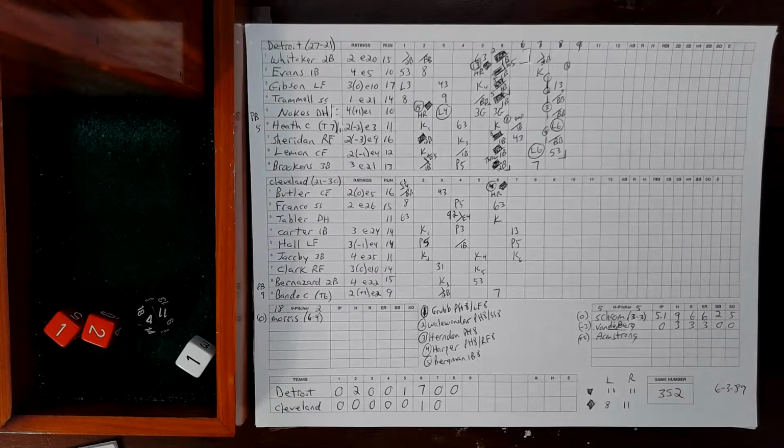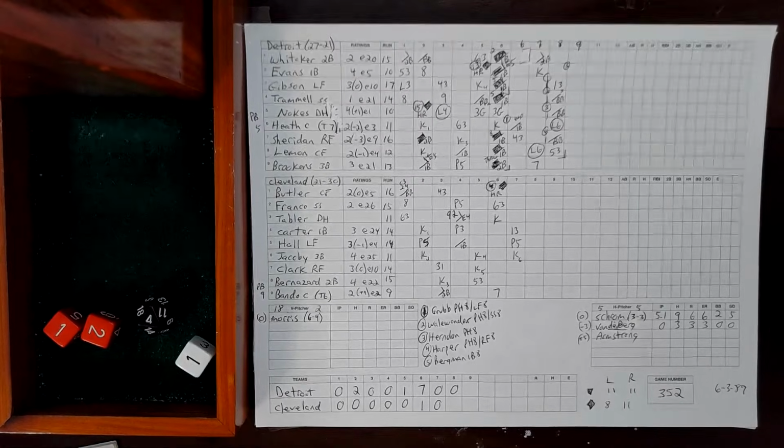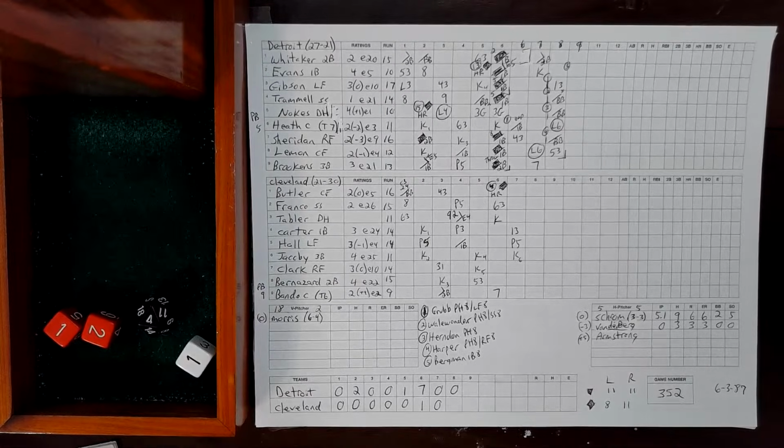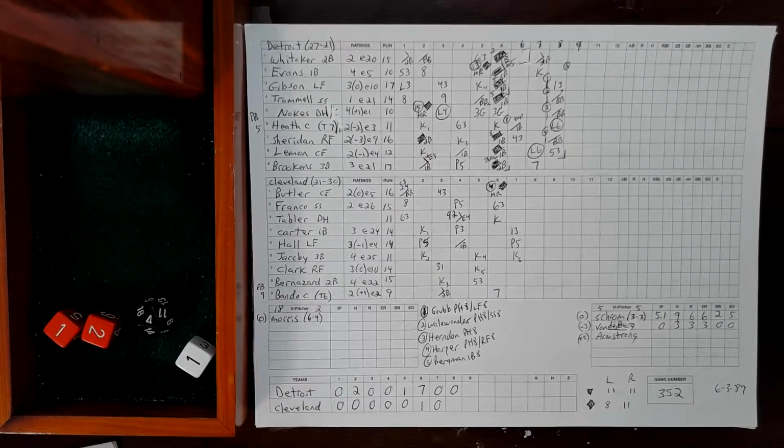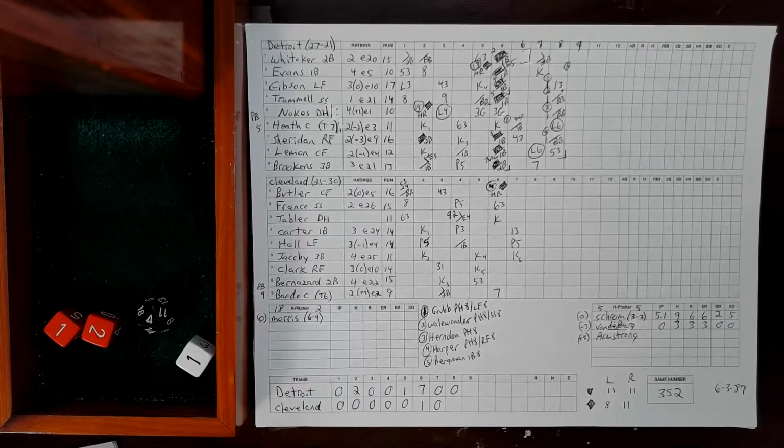So first of all, we've got to do Lemon's ground out to get that off the computer. And now we need to put in all these changes. Whale Wander is at short. Grubb is in left. Bergman is at first.